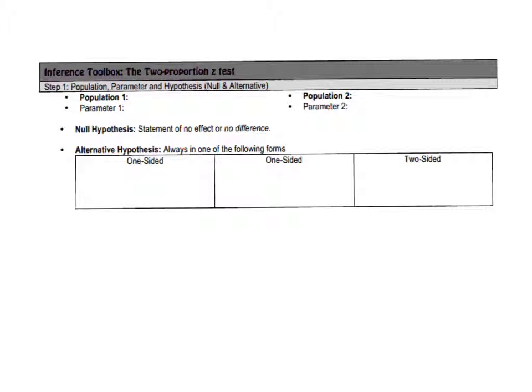Alright, we're going to look at the two proportion z-test. This is when we have two populations and we're going to compare the proportions between the two of them. So just like with the two sample t-test, we have two populations and two parameters. So we need to identify them in the same way. It becomes really important to identify your proportion 1 and your proportion 2. These are your population proportions, and you have to specifically make sure you state what the population and parameter are.